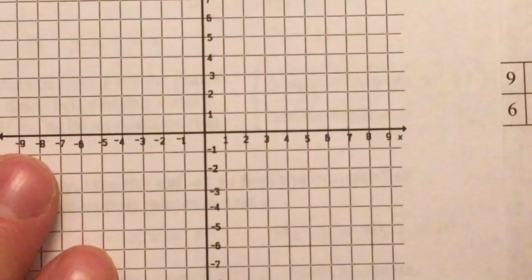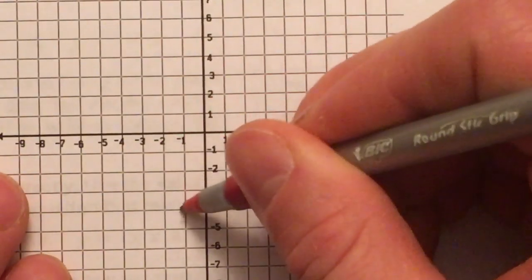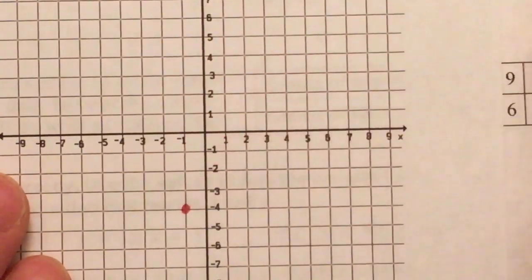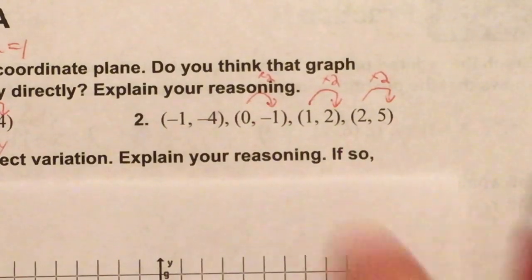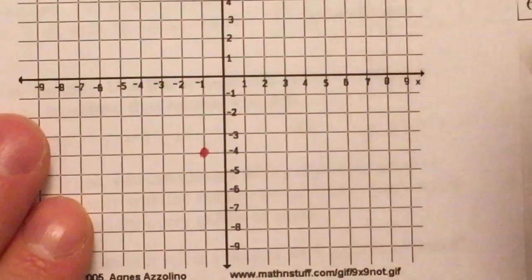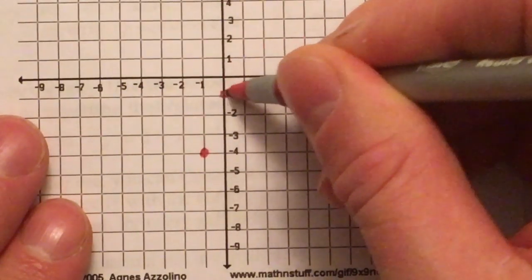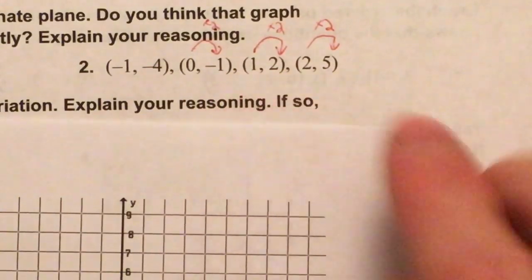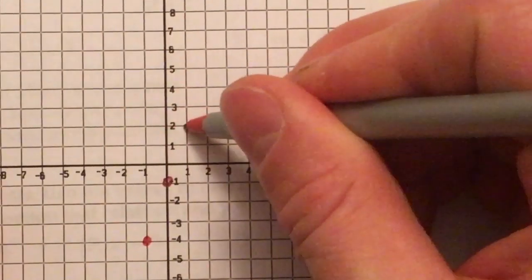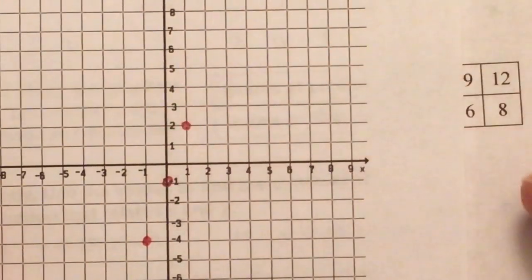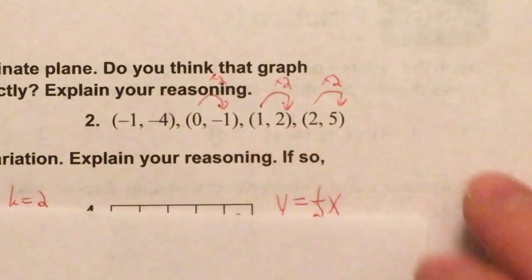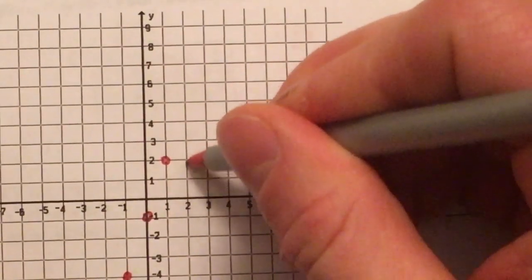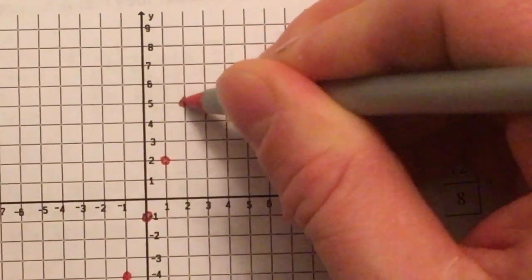-1, -4 is there. 0, -1 is the next point. So I go over 0 down to -1 right there. Here, over 1, up 2. So over 1, up 2 looks like that. And then over 2, up 5. Over 2, up 5 like that.